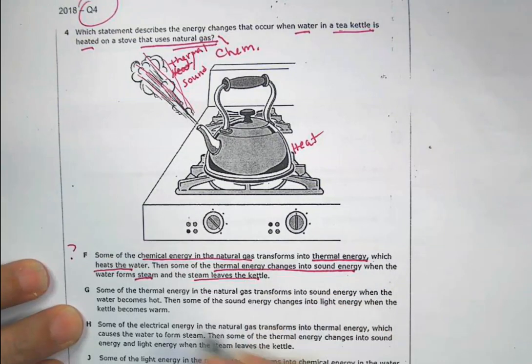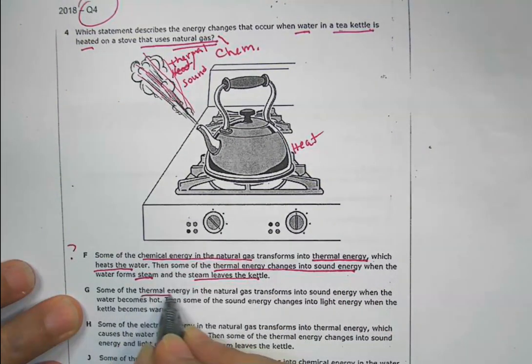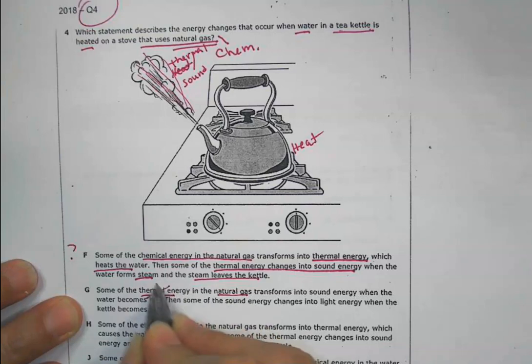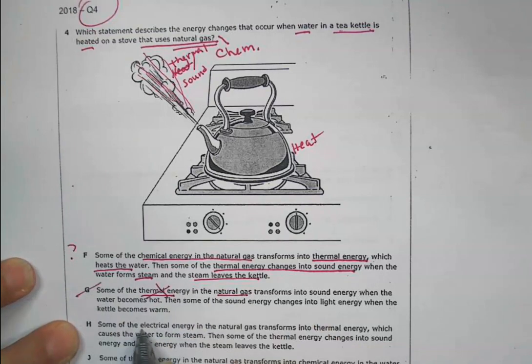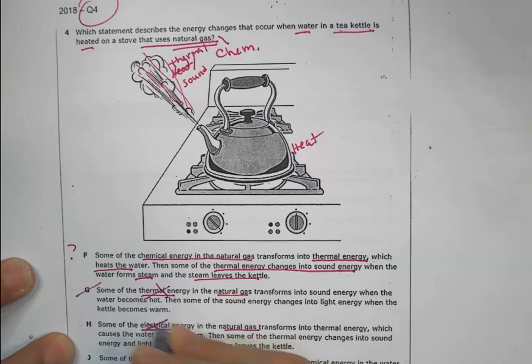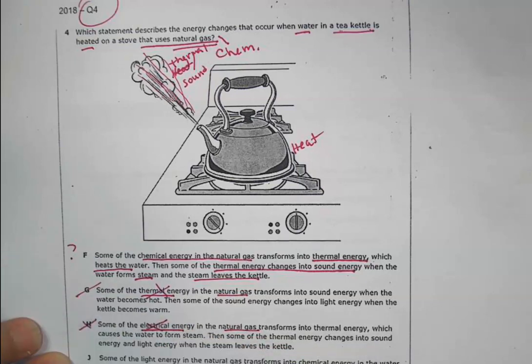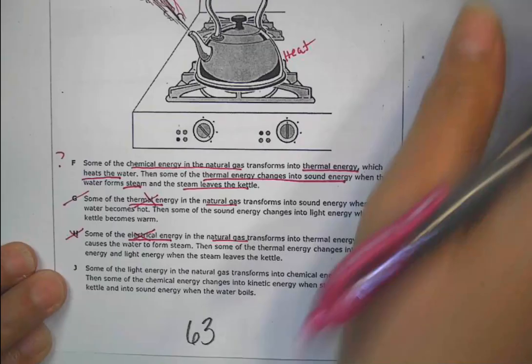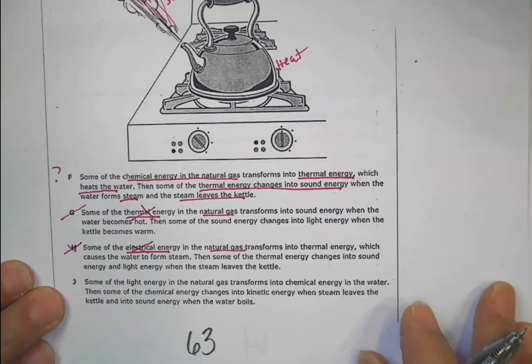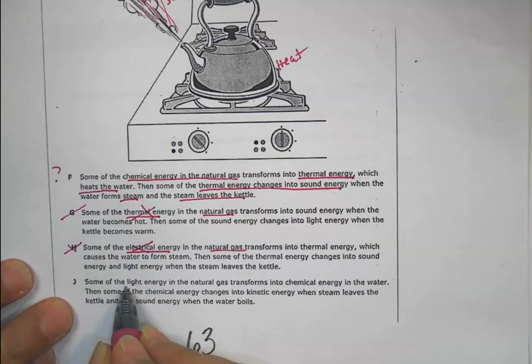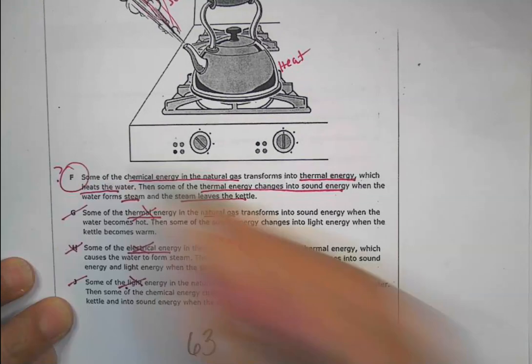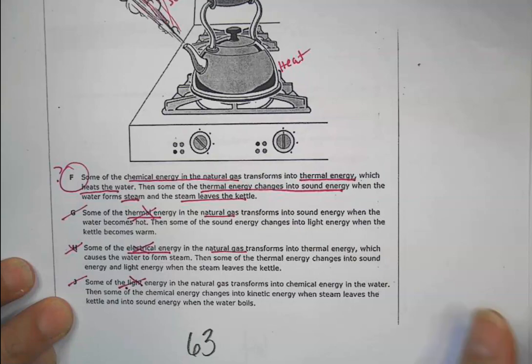And then right here it says, some of the thermal energy in the natural gas, there's no thermal energy in the natural gas. Some of the electrical energy in the natural gas, there's no electrical energy in the natural gas until the gas, okay? And this one wasn't even electrical. Some of the light energy, whoops, let me go to the bottom. I'm glad I looked at the screen. So some of the light energy in the natural gas, there's no light in the natural gas. So the best possible answer is going to be letter F.